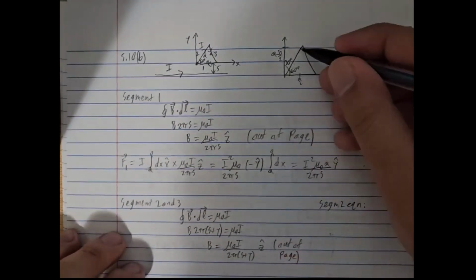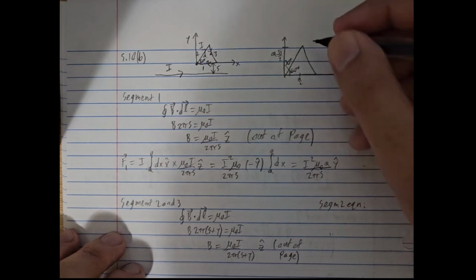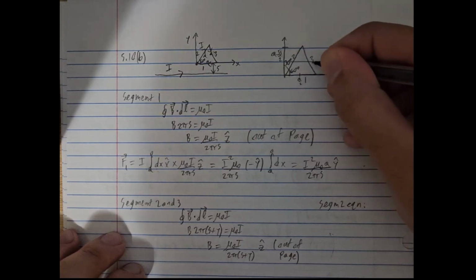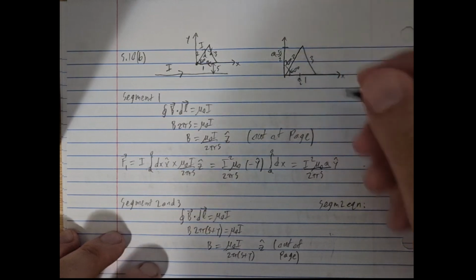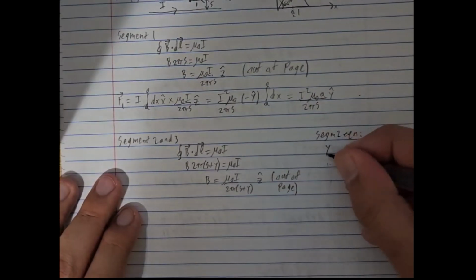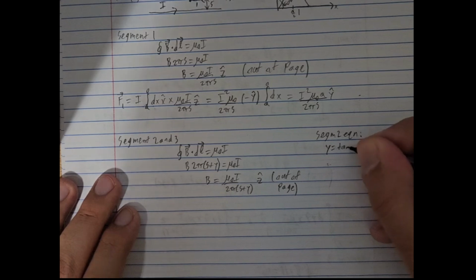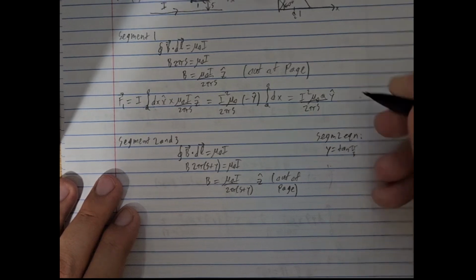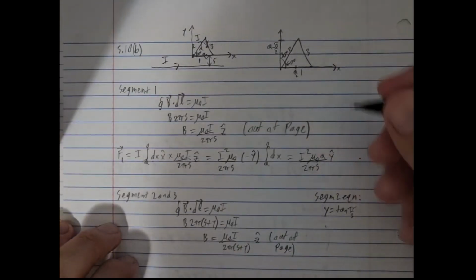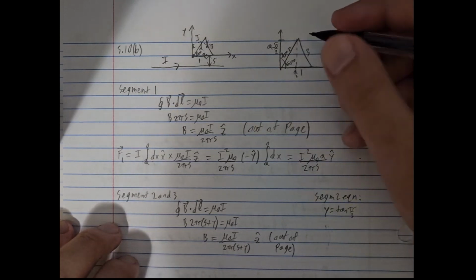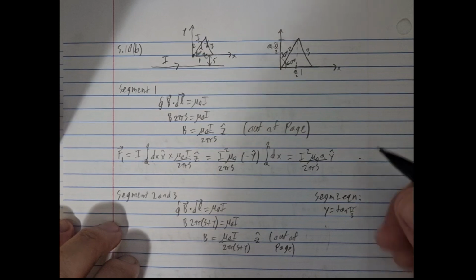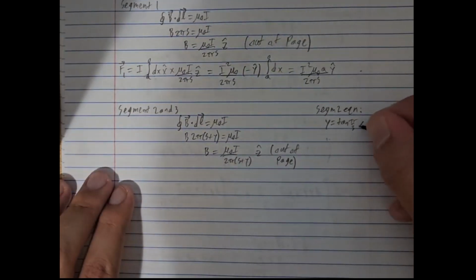We can find the equation of the line of segment 2 using trig functions again. So y is going to be equal to tan pi over 3, or 60 degrees here, times x.